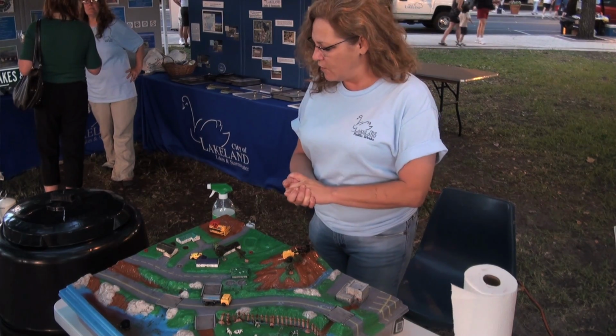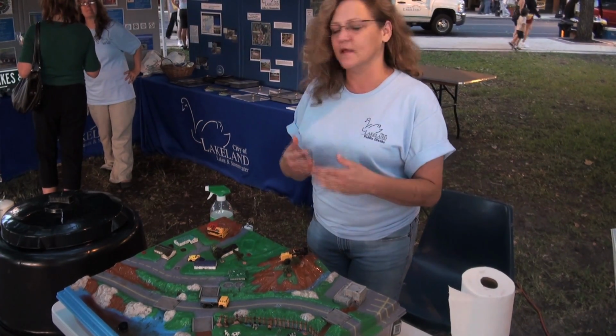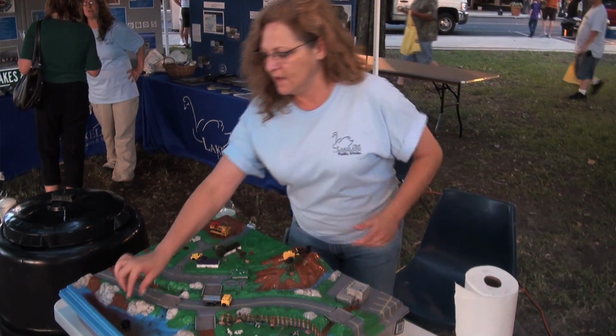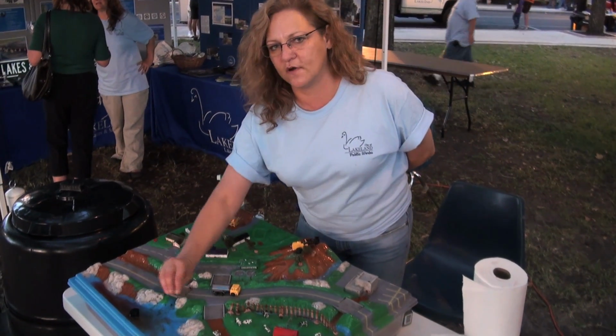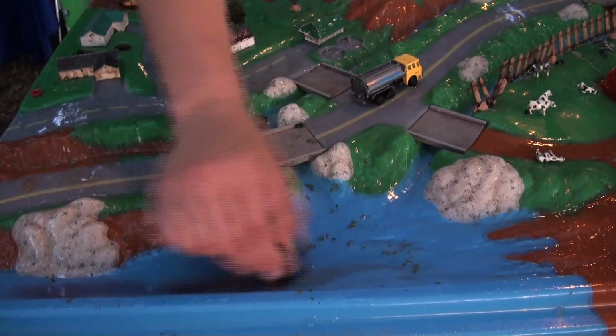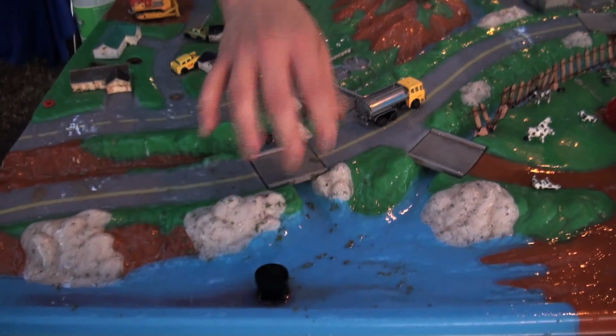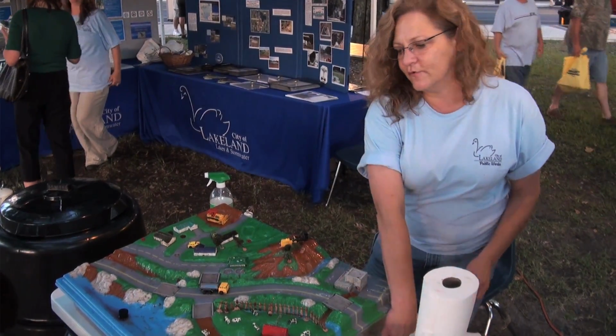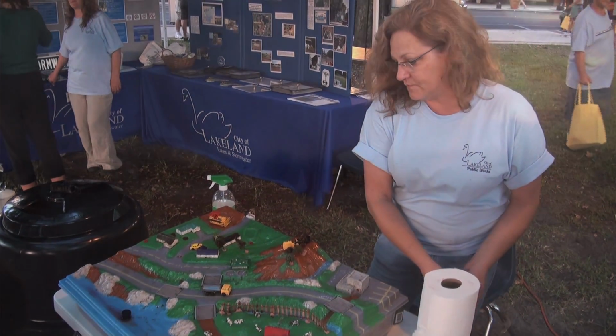And if we all work together, we can improve our water quality and the water that we drink, because even though we may not drink the water that's in a lake, it is all connected underground in our aquifer. And our aquifer is where we get our drinking water from. So we have to be very, very careful and respect the land that we live on.